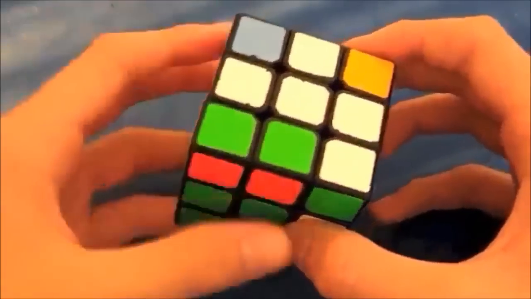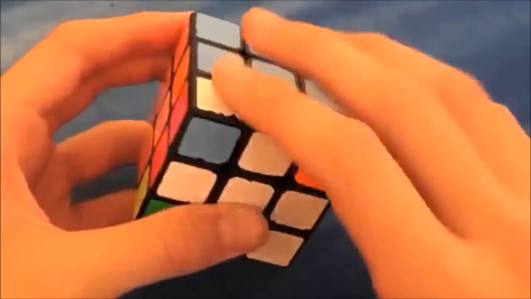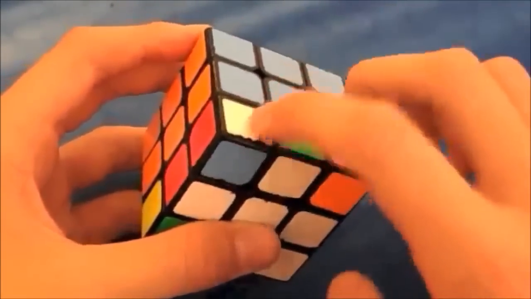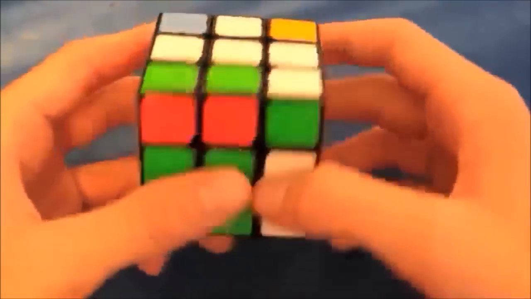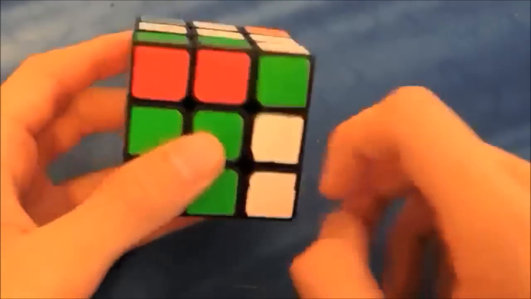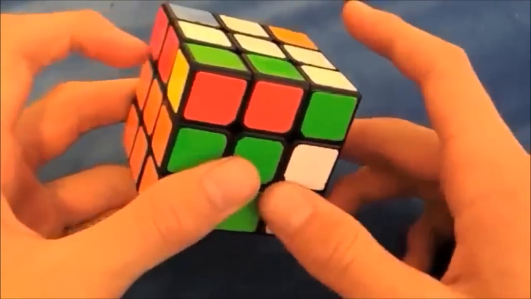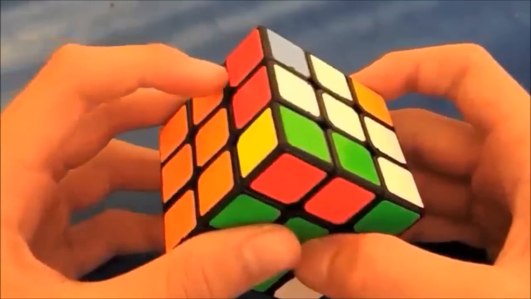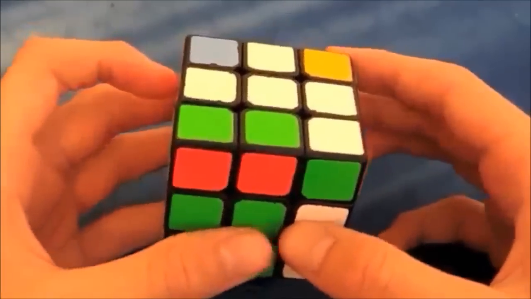So most people recognize this, like I said, for the other ones, is that you have kind of a Superman thing going on back here where they're facing back this way. So once I see that white is right here, I then look right at this spot, right at this sticker. And if this sticker is not white, I use this alg.